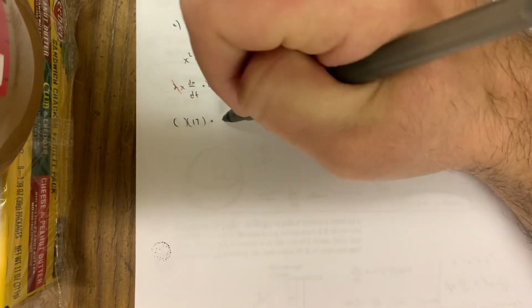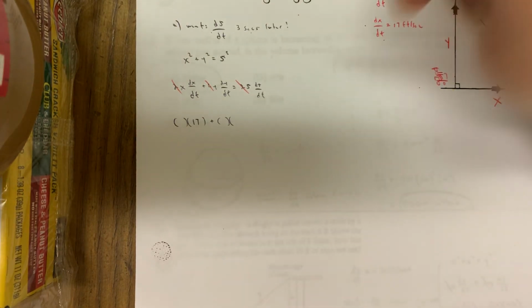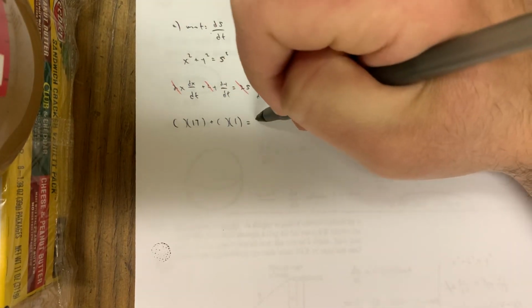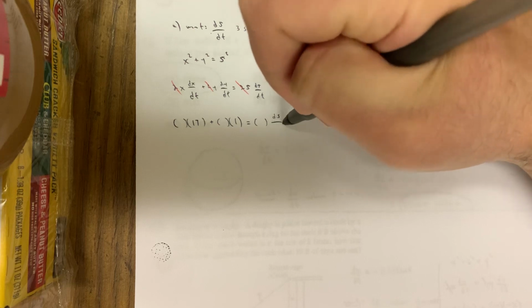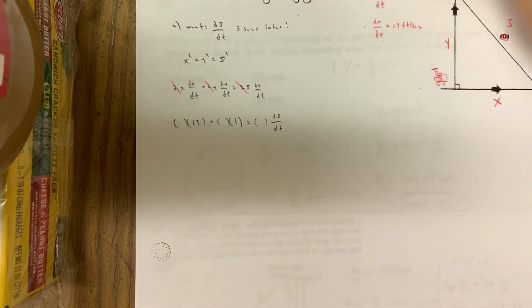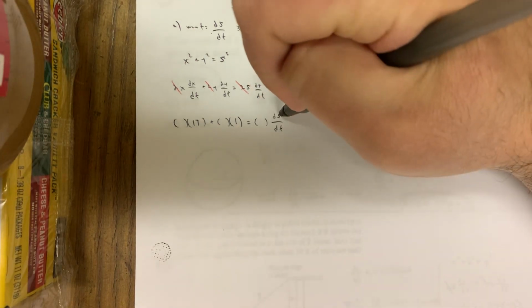Remember, ds over dt is what I want, so the dx over dt has to go, that's 17, I know what it is, plus the dy over dt has to go, that's 1, I know what it is. s has got to go as well, and then we'll leave the ds over dt. So we need x, y, and s right here.